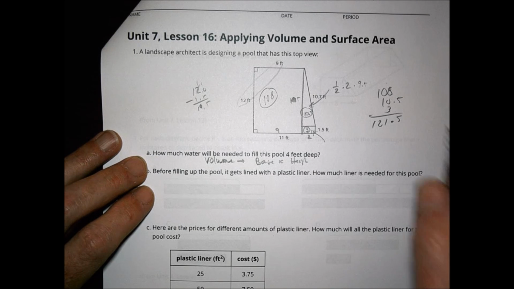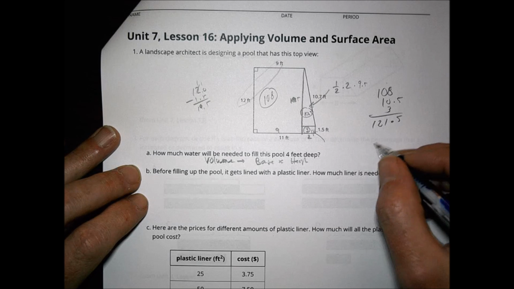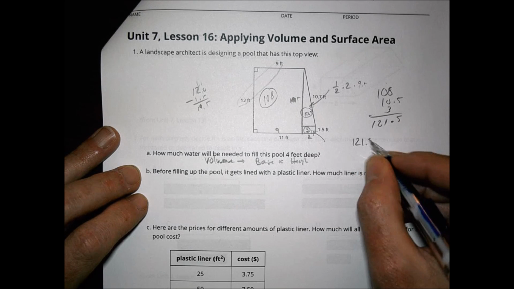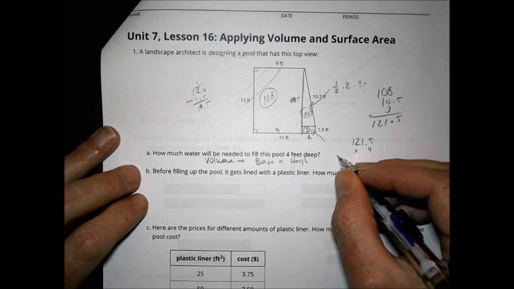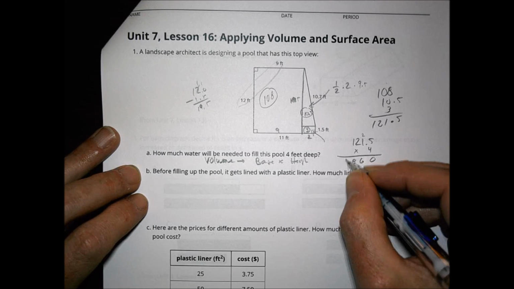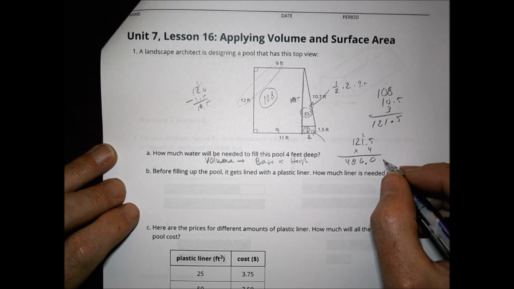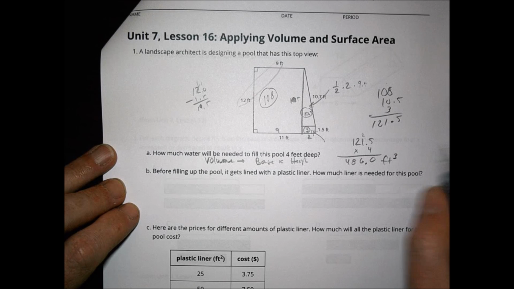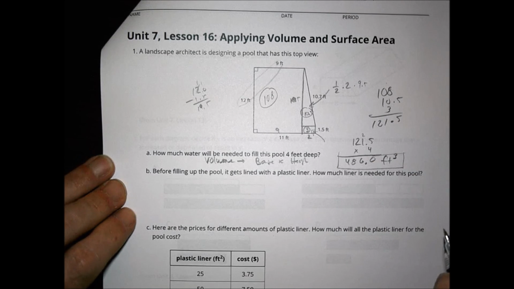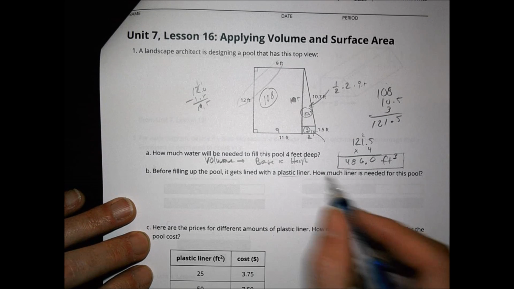That's the surface area. Now the height we said was 4, so I'll multiply 121.5 times 4. We have 4, 6, 8, 4, and 1 decimal. So it's going to take 486 cubic feet to fill up the whole thing. Before filling up the pool, it gets lined with a plastic liner. How much liner is needed for this pool?